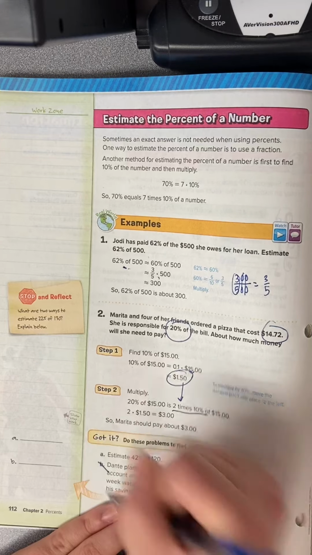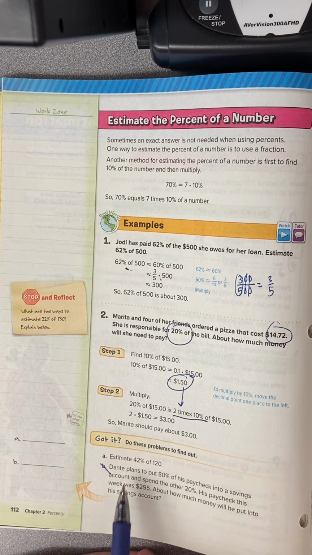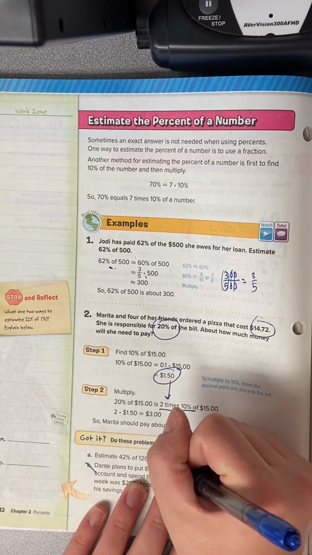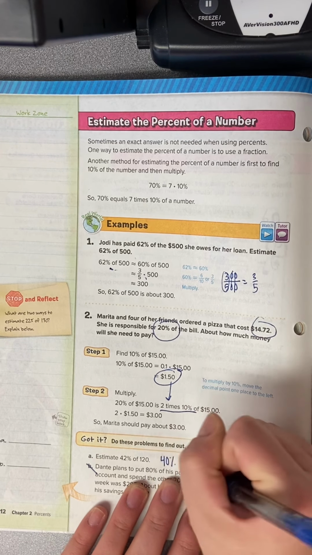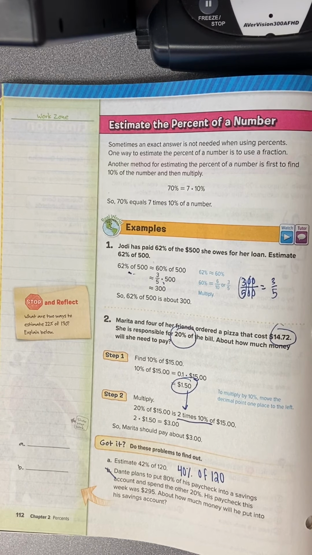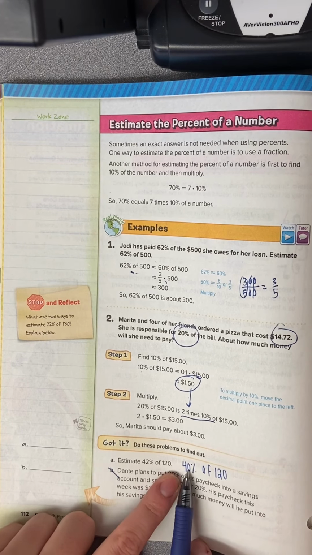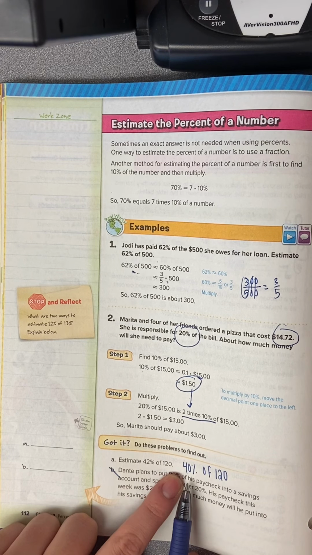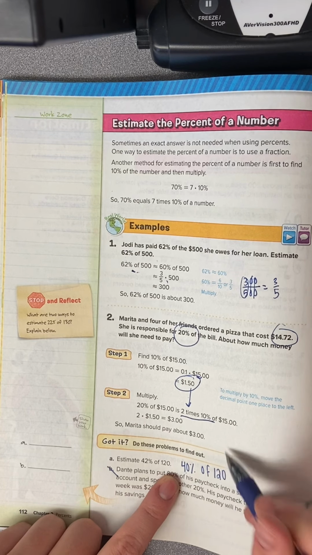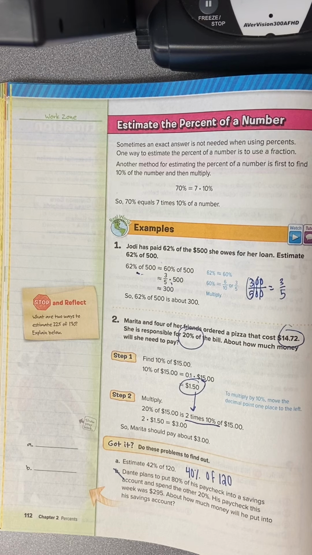So go ahead and skip B and let's try example A on your own. Estimate 42% of 120. If I were you, I would find 40% of 120, and that's your estimate. So 2 ways that you could do it. You could make this into a fraction and multiply, or you could make it into a decimal, so 10% of 120, and then multiply by 4. Either way, up to you.